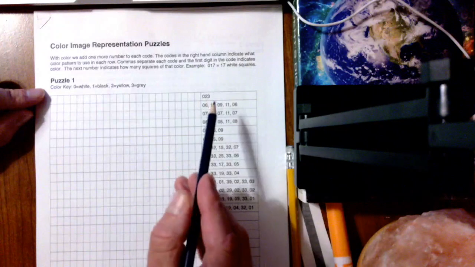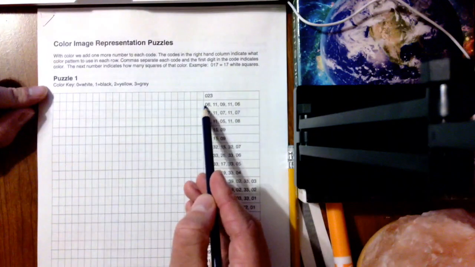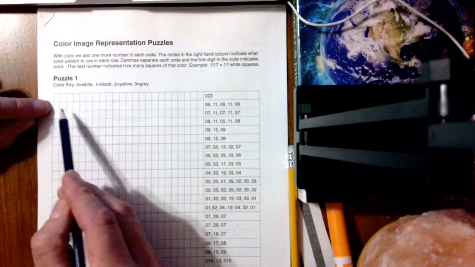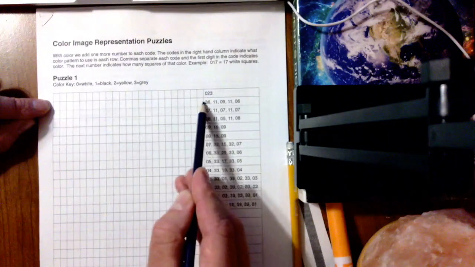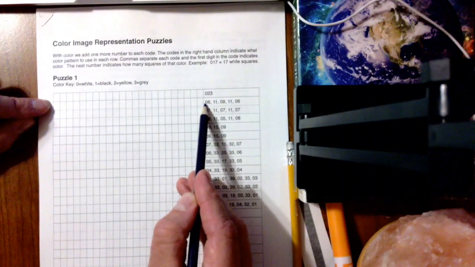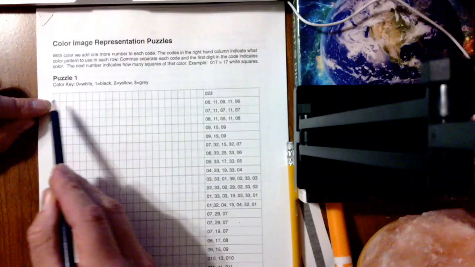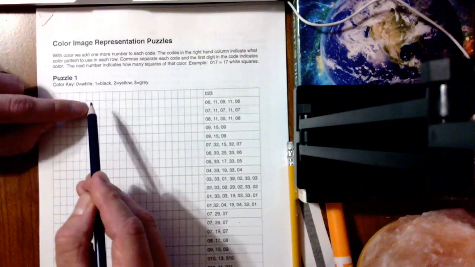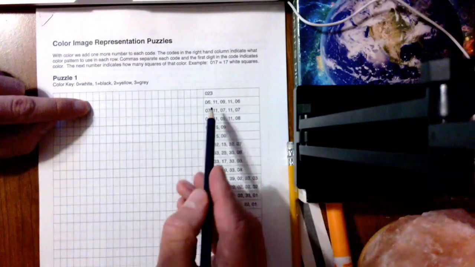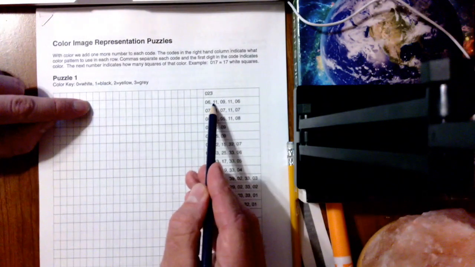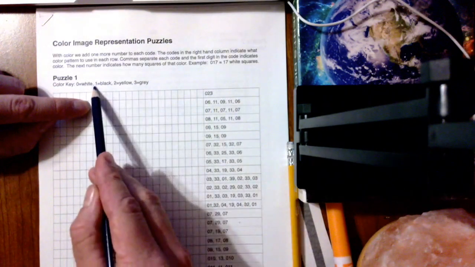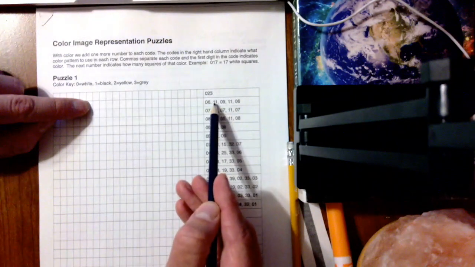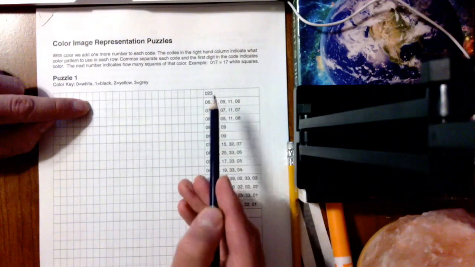Alright, now, oh, let me start over. So now I'm on the second row. 0 tells me it's white. How many white? 6. The first 6 are white. 1, 2, 3, 4, 5, 6. I'm going to put my finger there. Okay. Now 1, that defines the color to be black. How many black? After that 1 is a 1. So 1 black.